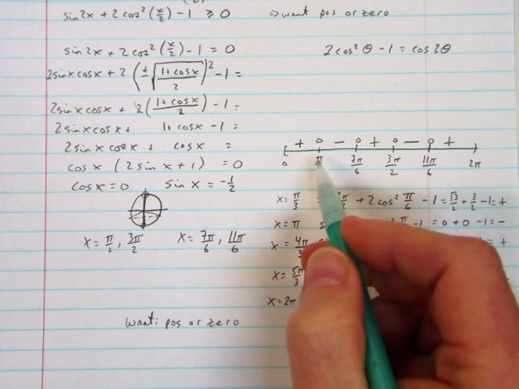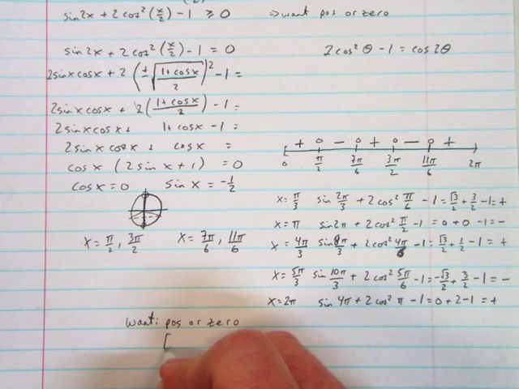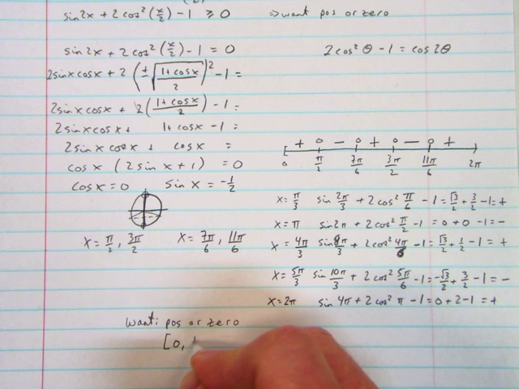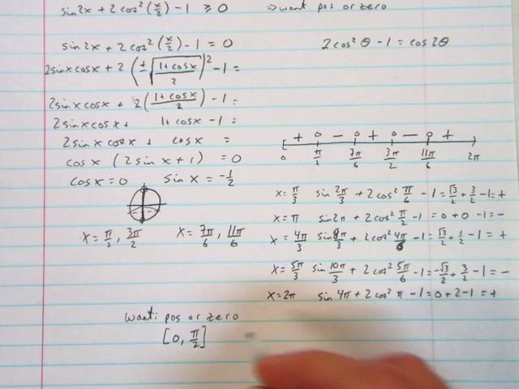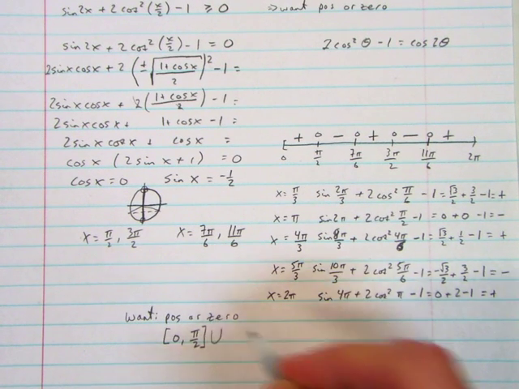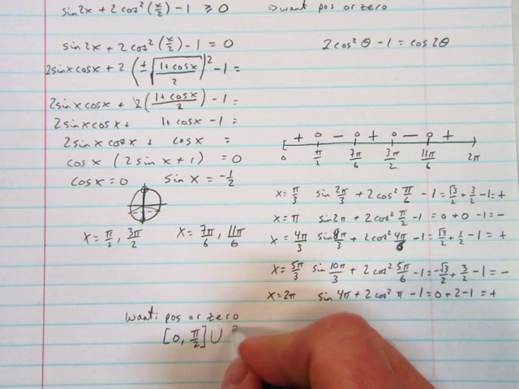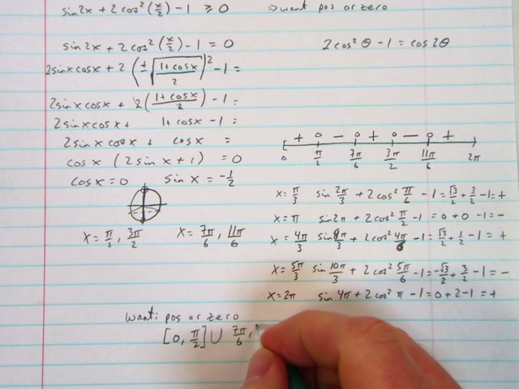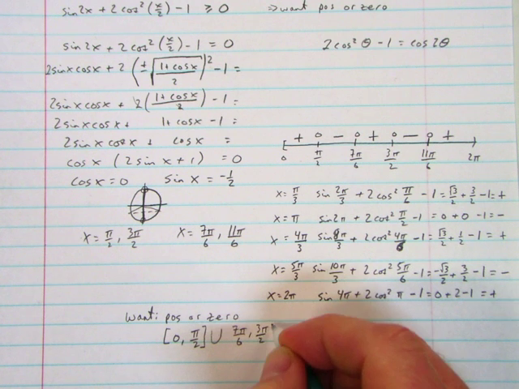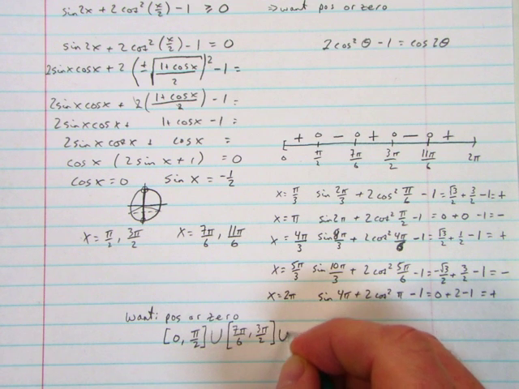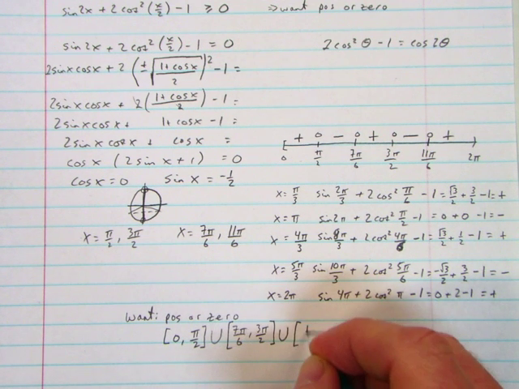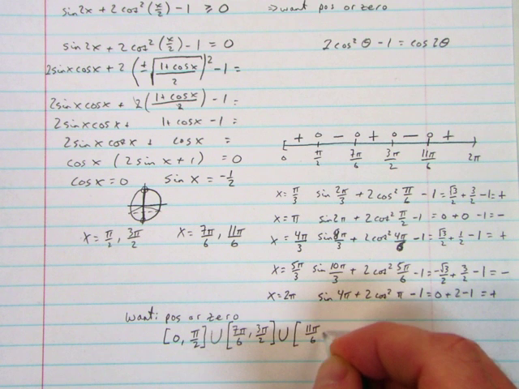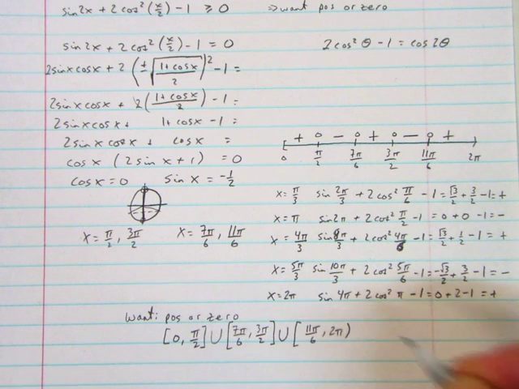So we just look at our interval, and we'll say between 0 and pi over 2, including the endpoint, so we'll have brackets, union, 7 pi over 6 to 3 pi over 2, close, union with, bracket 11 pi over 6, and 2 pi will be a parenthesis.